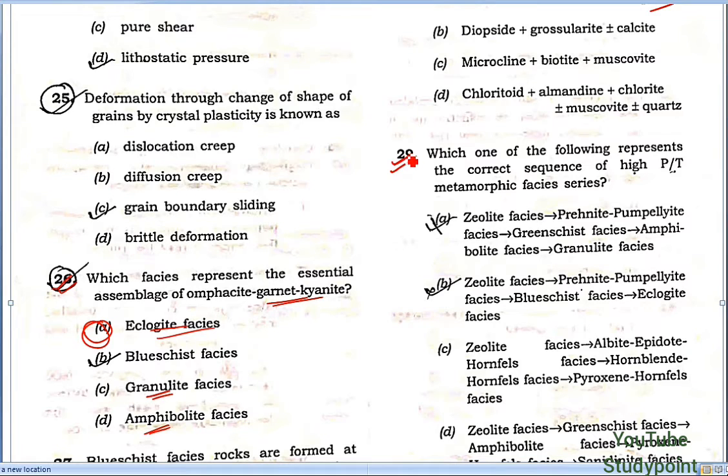Next one. Question number 29. Which one of the following represents the correct sequence of high pressure temperature metamorphic facies series? Okay. Right answer is option B, because zeolite facies form in low pressure or low temperature, whereas eclogite form in high pressure and high temperature region. And amphibolite medium, this is also medium. The right answer is option B. So this is the correct sequence.